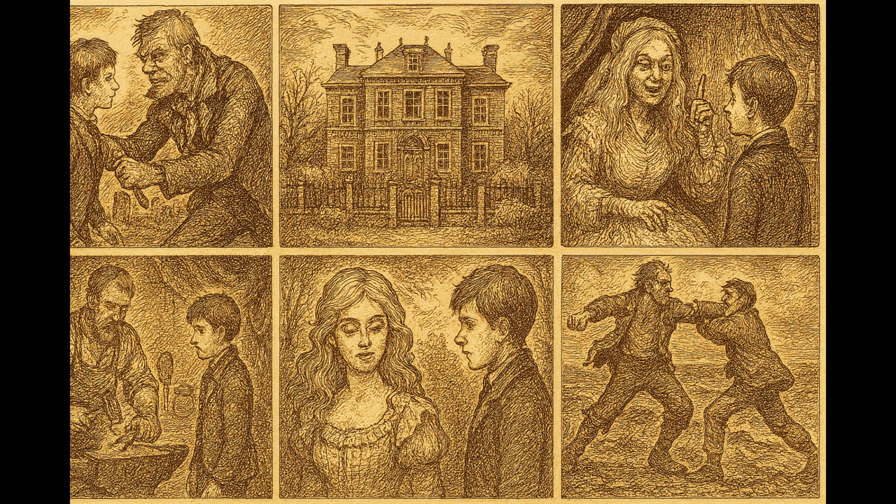And Biddy, who is always insightful, asks him if he'll still visit Joe. And Pip dismisses her question as impertinent, a sign of her bad side. He sees her concern not as love, but as interference. He is already lost to his new status.